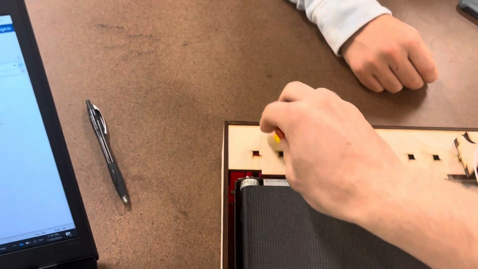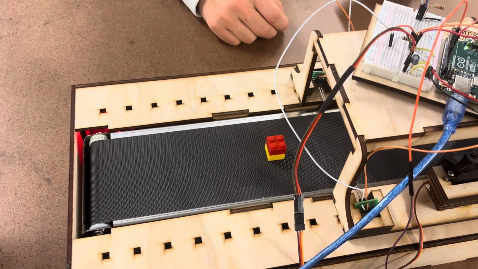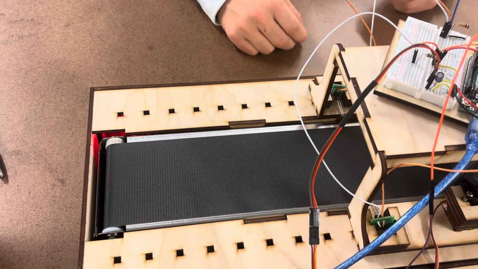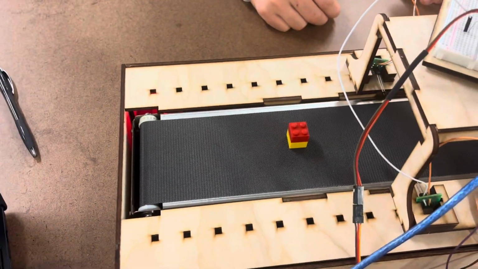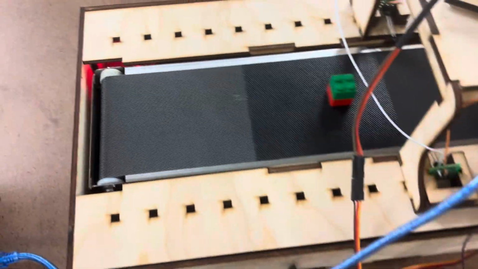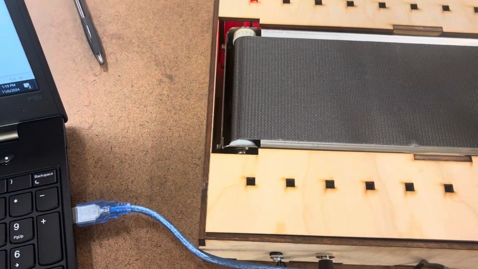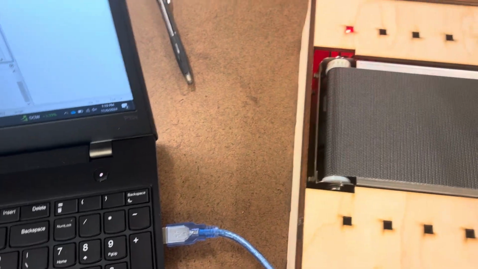And now we put more of these on. We keep putting it on to increase the count. Let's just put a bunch of them on.